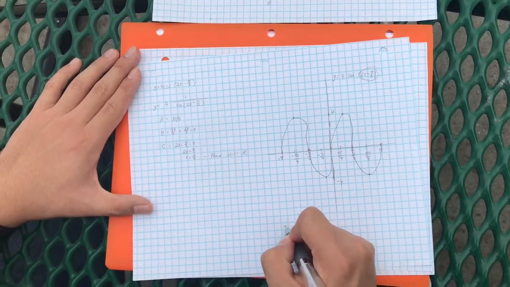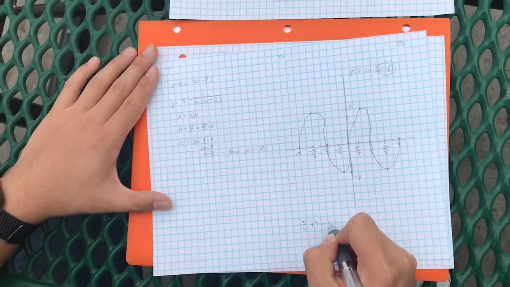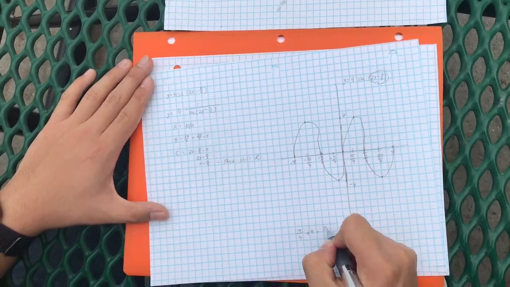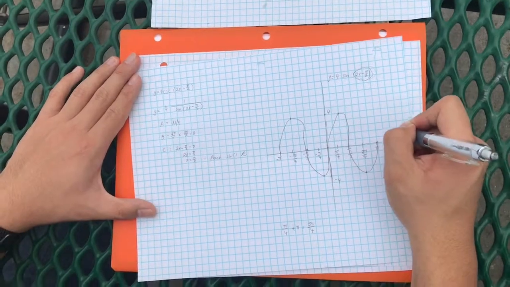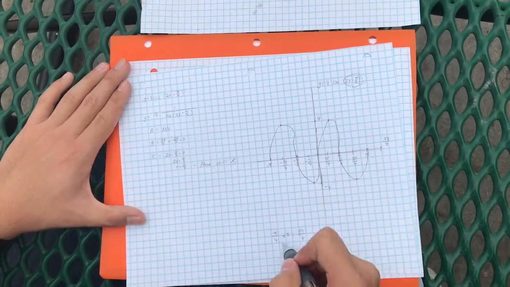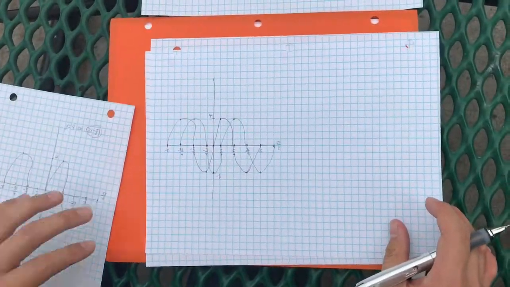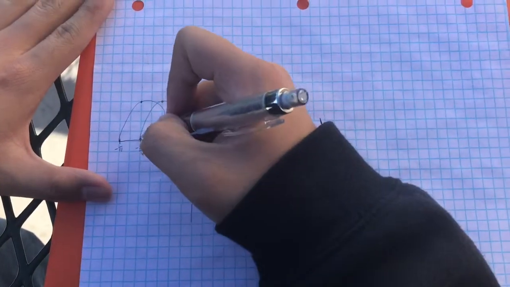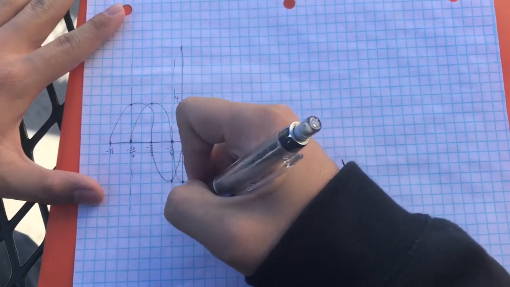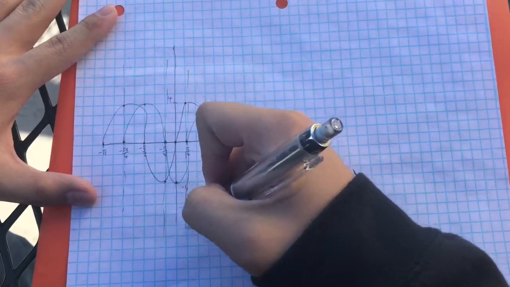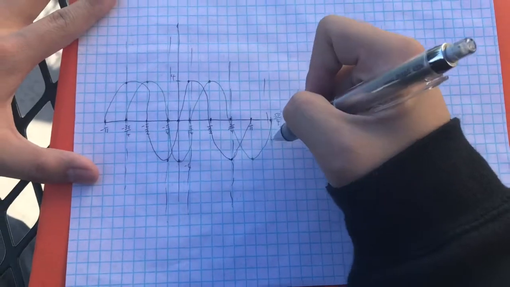So you have to add pi over 4 to everything: pi over 4 plus pi will be 5 pi over 4. So that will be the next point. So you shift it, you just move every point plus pi over 4, and the graph will look like this. From the shifted equation, you can find the asymptote, which will be x equals 0, which will be right here, here, and here, and here, and here.